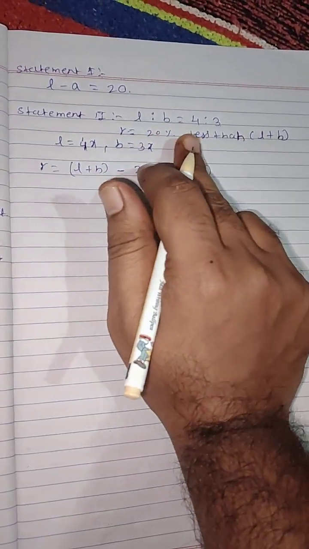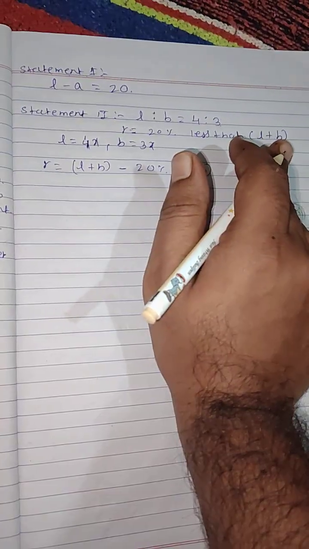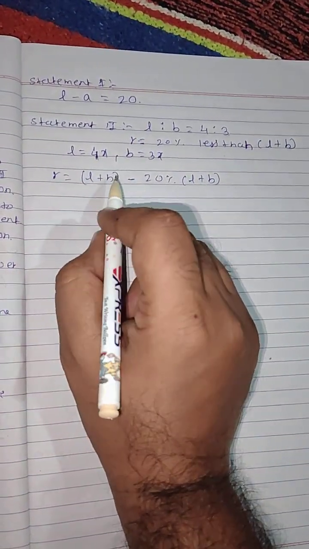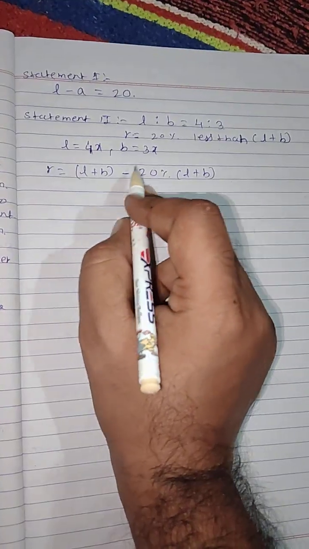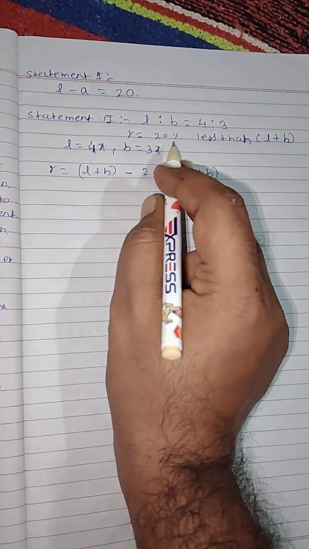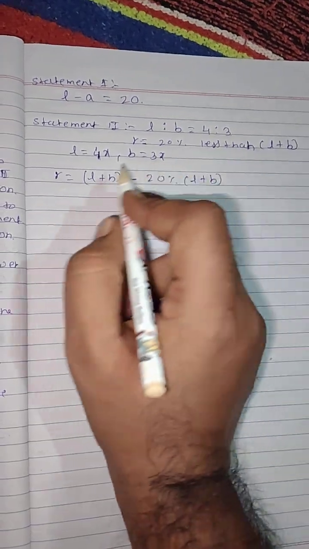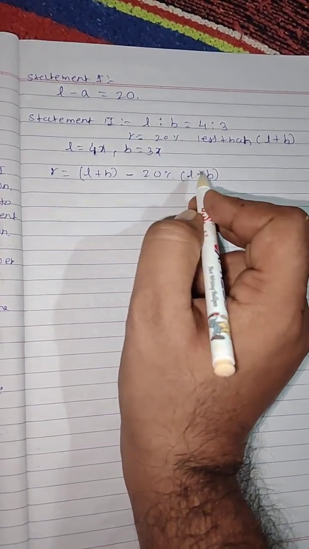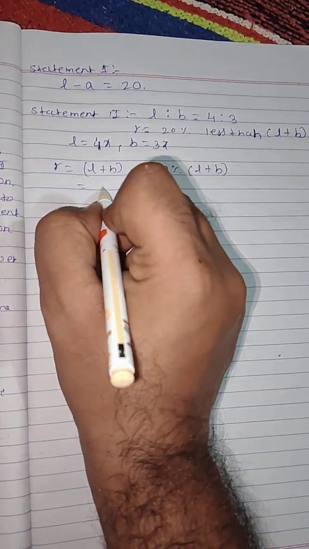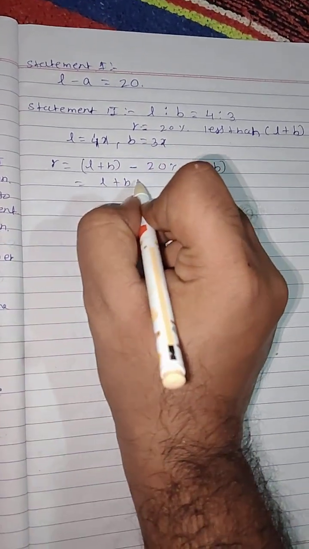Since they have mentioned 20% less than the sum of the length and breadth, the radius will be the original minus 20% of L plus B. The meaning of this is 20% less than L and B, meaning L plus B. We need to subtract the 20% of L plus B from this. So L plus B will be common.